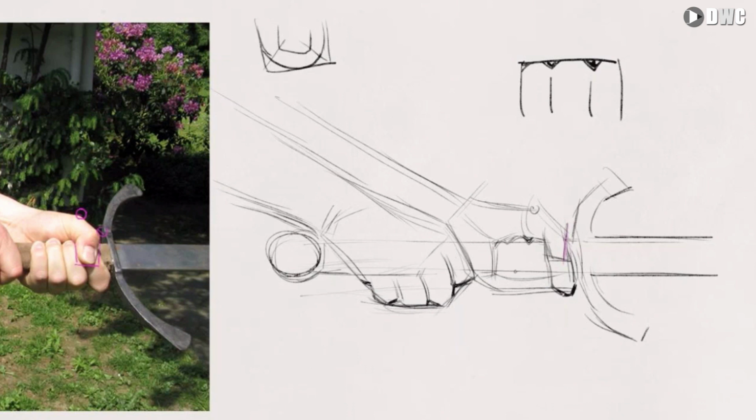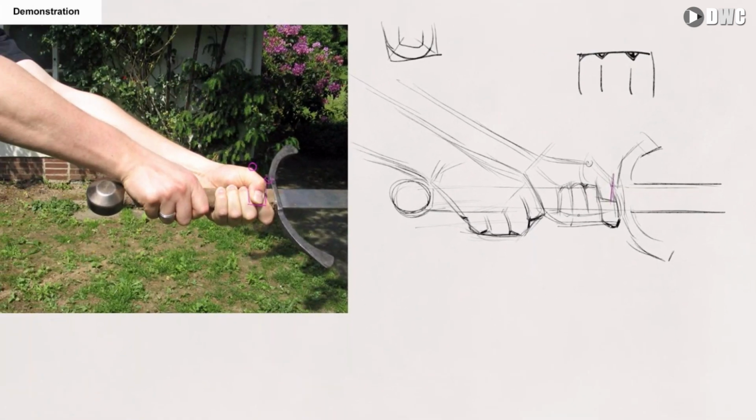Cut out the negative space, suggest, suggest, just like working with paper cutout. Little knuckle detail, just for fun there. And now I can refine my shape, refine my proportion. And that's really all she wrote there.